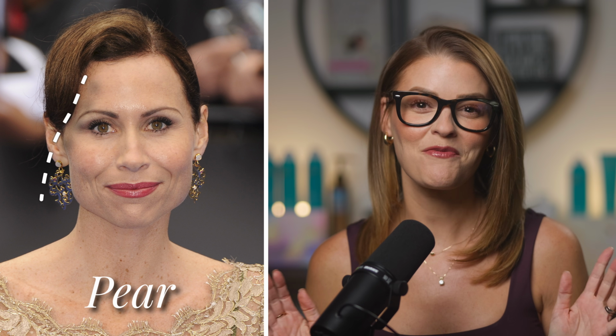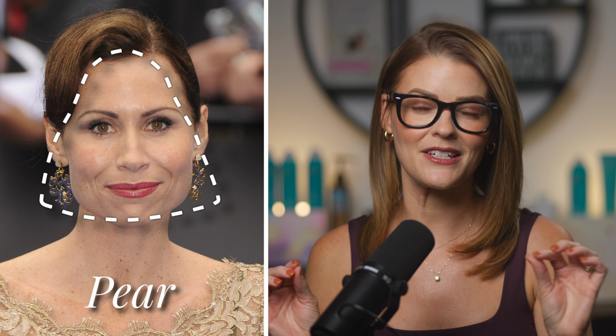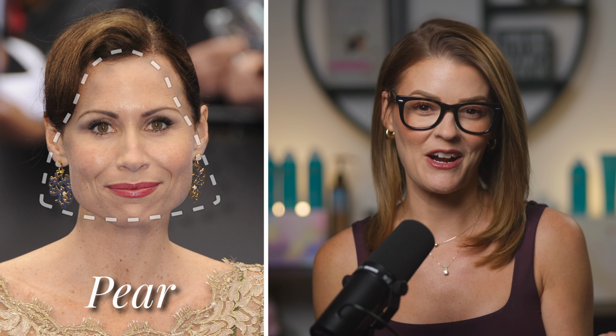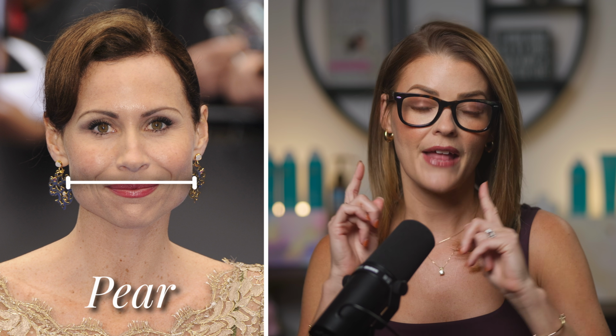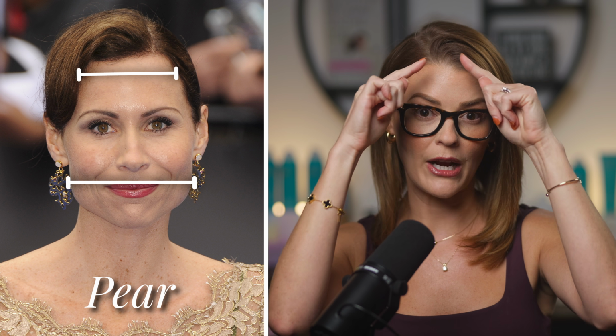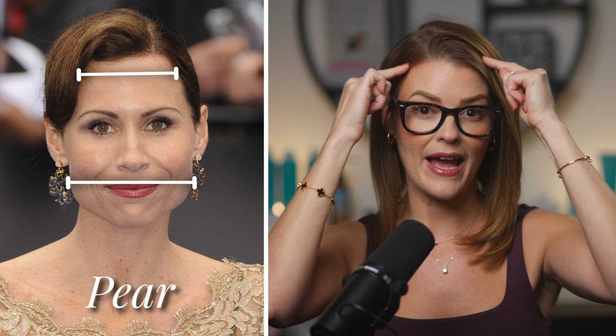And finally, we have pear, which I feel like is probably one of the least talked about shapes when it comes to haircut conversations. But pear faces, you guys carry the most width through your jawline, and then your forehead is more narrow. So the jaw is wider than your hairline.